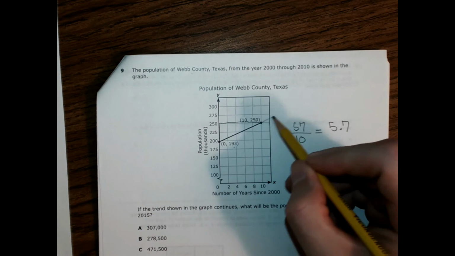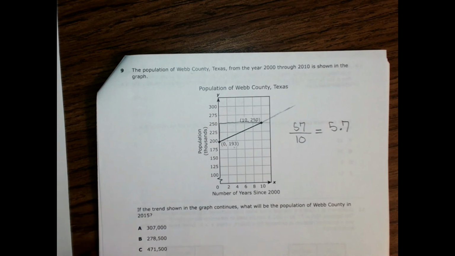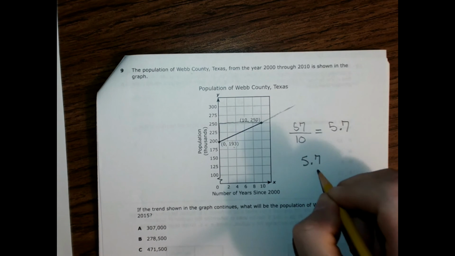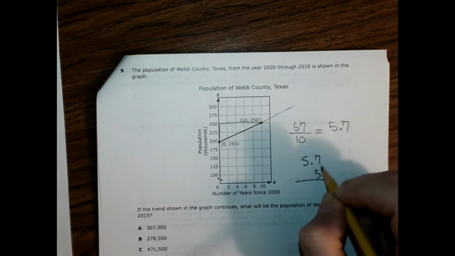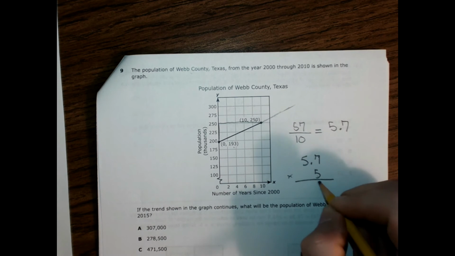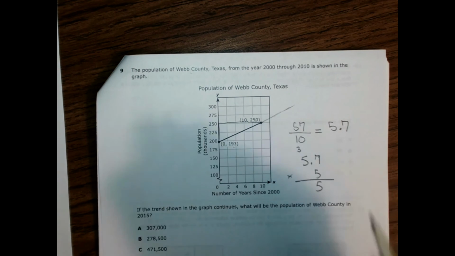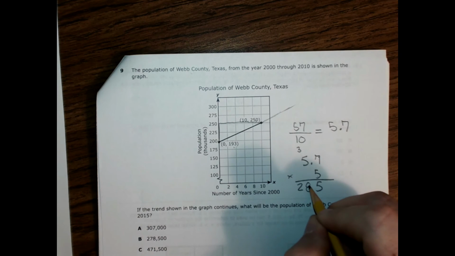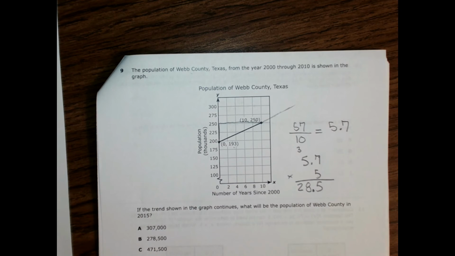If we allow for growth to continue for 5 more years, how big will the population be? Well, 5 years growth at 5.7 per year. That's 5 times 5.7, which is 28.5.